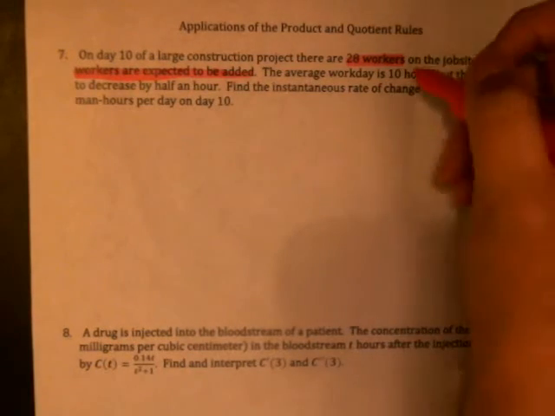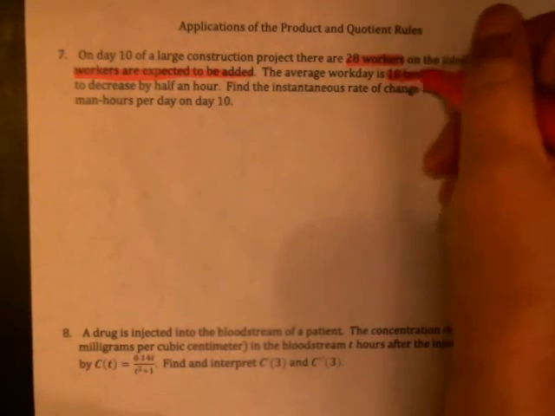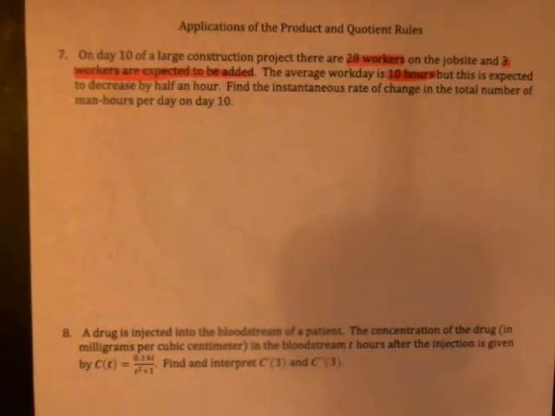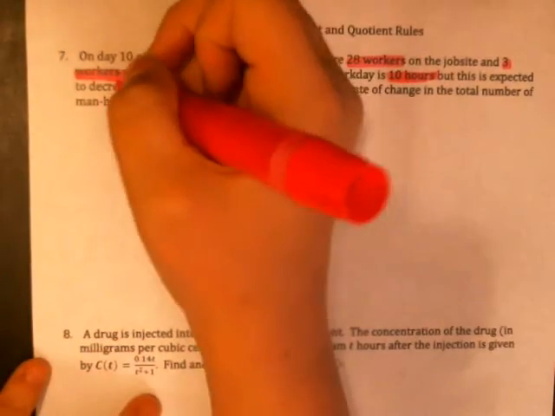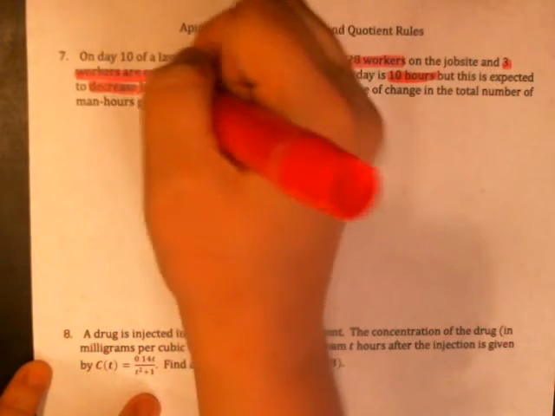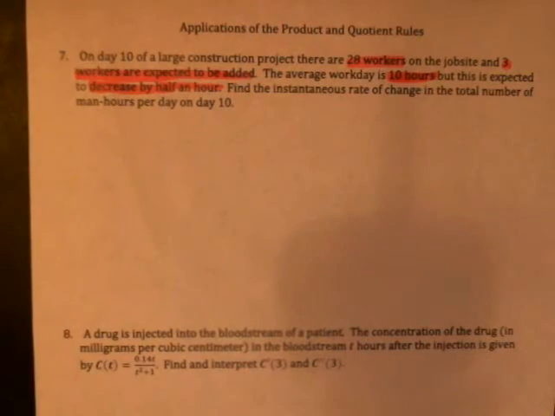The average workday is 10 hours, so each person works 10 hours on average, but this is expected to decrease by half an hour. We are supposed to find the instantaneous rate of change in the total number of man hours per day on day 10. Man hours. I love product units. They're like my favorite thing. Foot-pounds, man hours. We see them more in calc too.